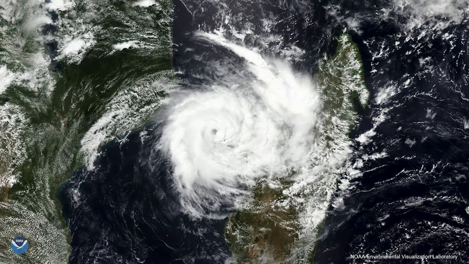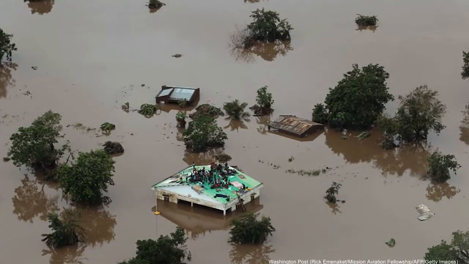Warmer air holds more moisture, which causes increased rainfall and consequently catastrophic flooding. This is this week's flood in Mozambique. Those are people waiting to be rescued. And in fact, I read in today's news that almost 3 million people need immediate humanitarian relief. There are people who have not eaten for days since this tropical cyclone came by.